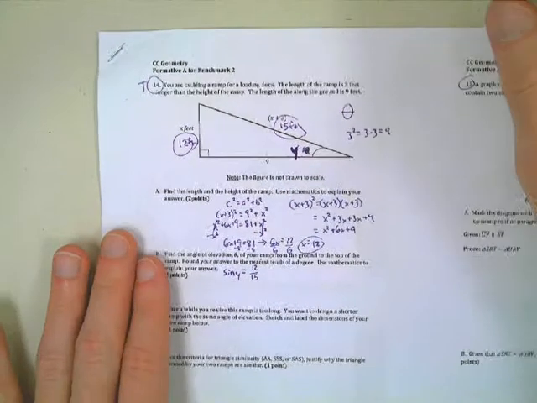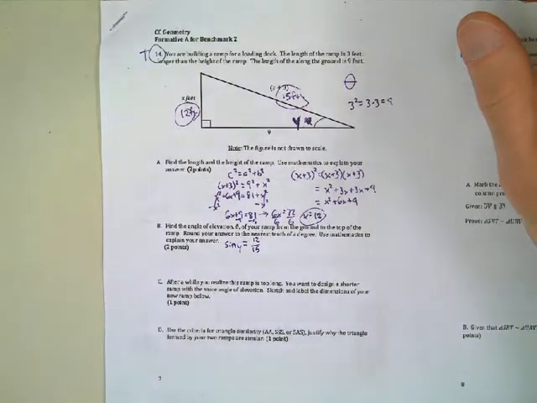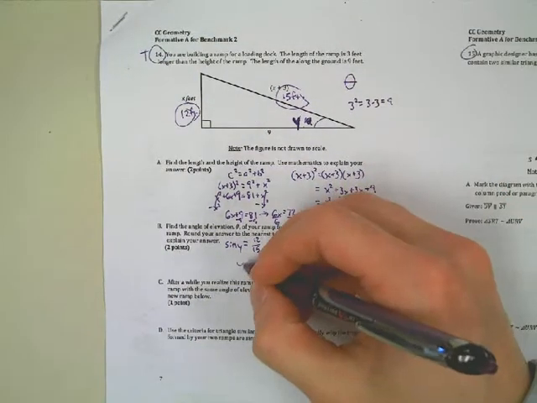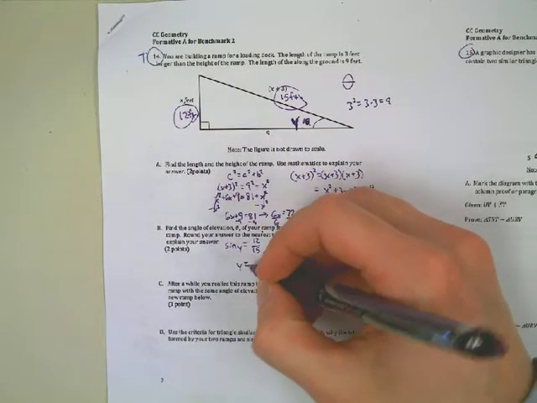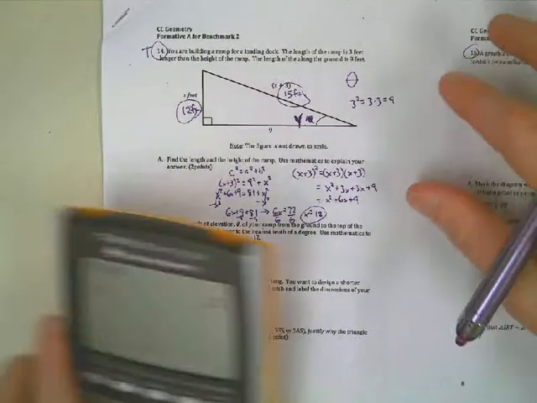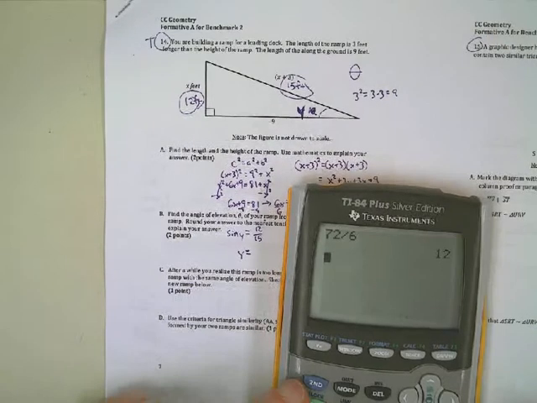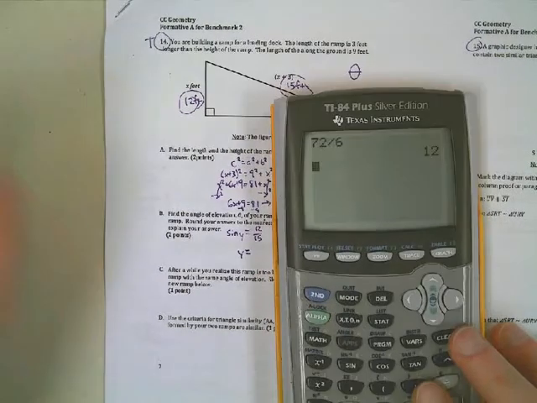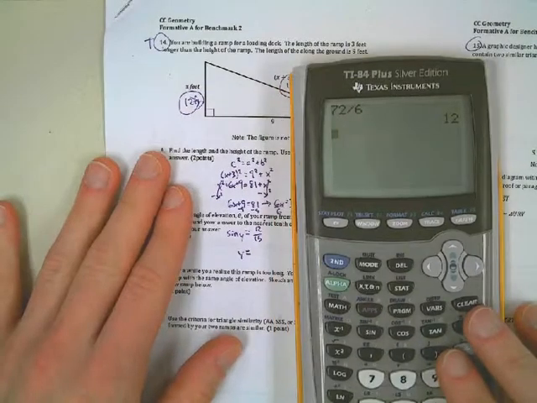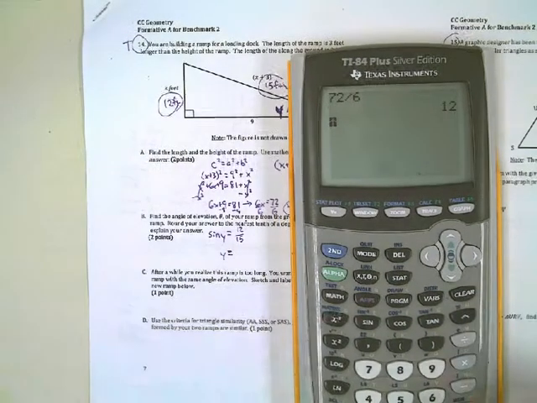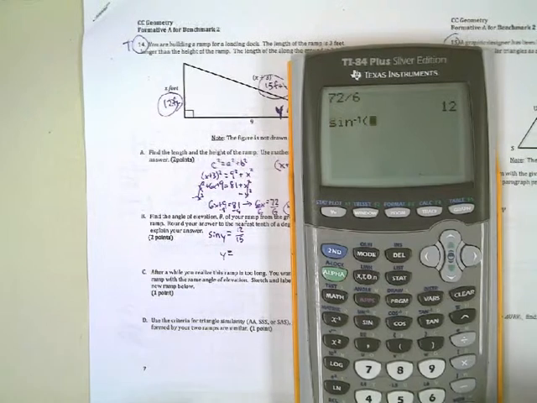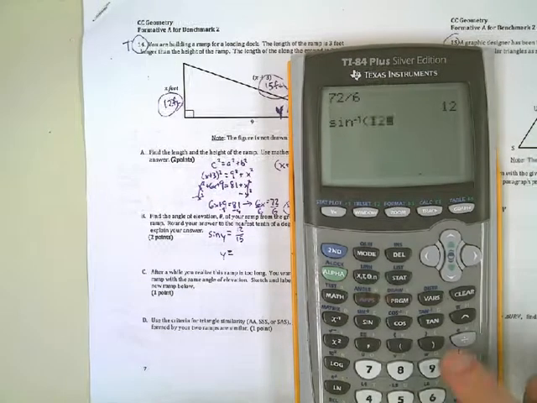So sine of our angle y here, sine of y is going to equal what over what? 12 over 15. Yep, 12 over 15, you got it. Okay. And then at this point, to get the y by itself, we have to use our calculators. Remember what buttons we press on our calculators to get just the y there?